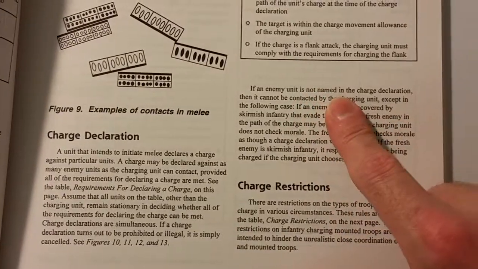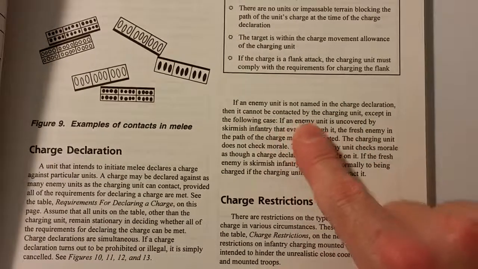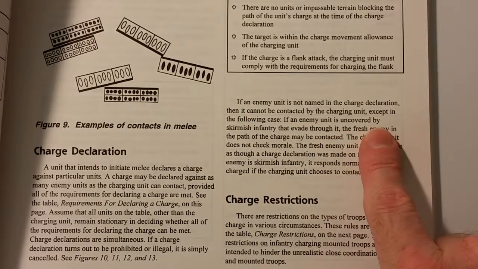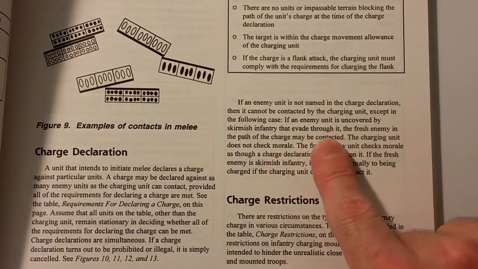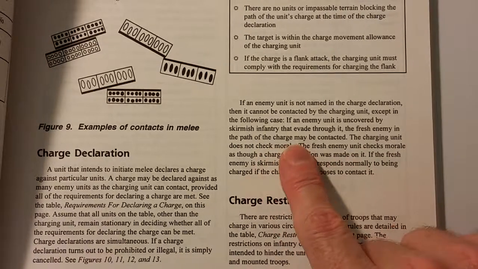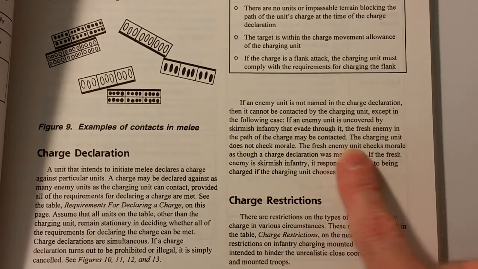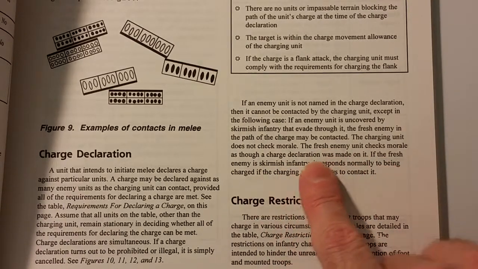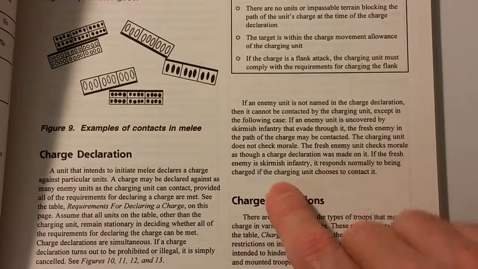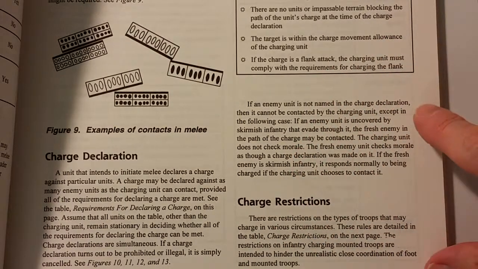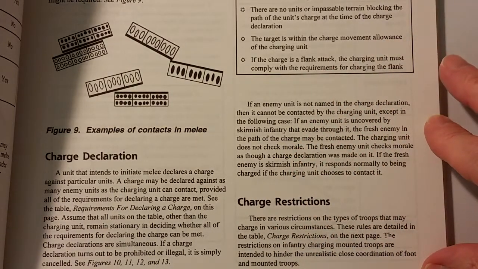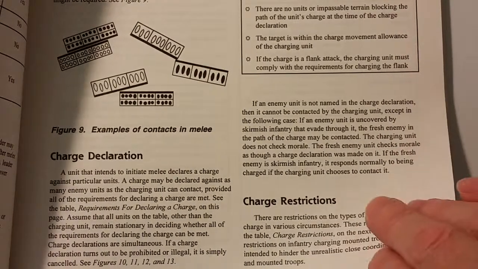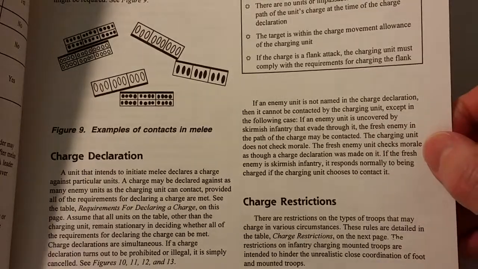So for example, again, the charge declaration section of the charge and charge response chapter. If an enemy unit is not named in the charge declaration, then it cannot be contacted by the charging unit, except in the following case. If an enemy unit is uncovered by skirmish infantry that evade through it, the fresh enemy in the path of the charge may be contacted. The charging unit does not check morale. The fresh enemy unit checks morale as though a charge declaration was made on it. Okay, so this does give me the impression that a lot of specific circumstances are addressed. That's my impression, which is very nice.